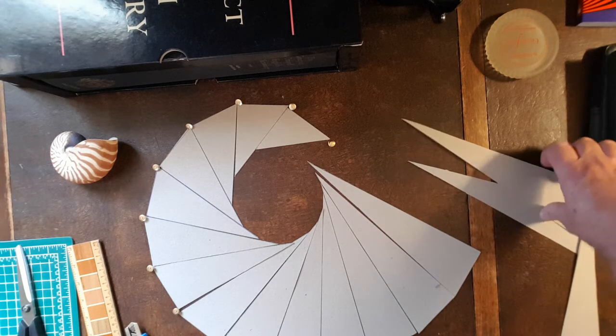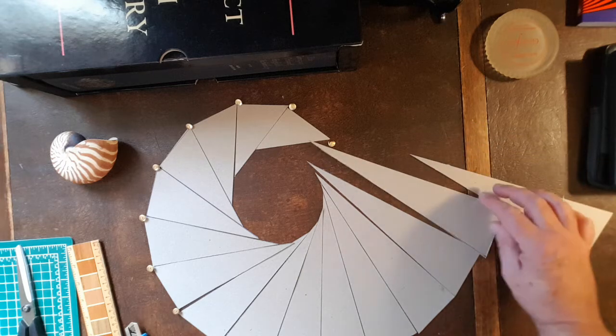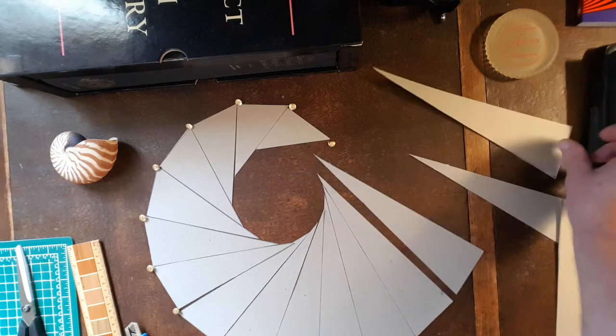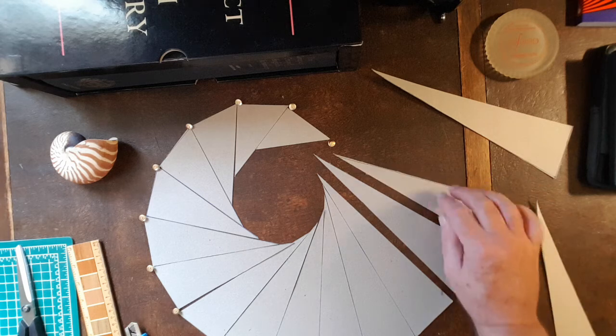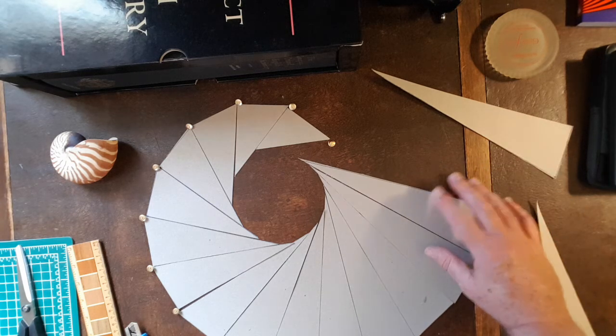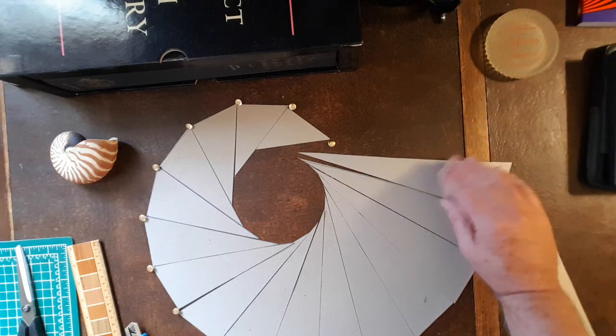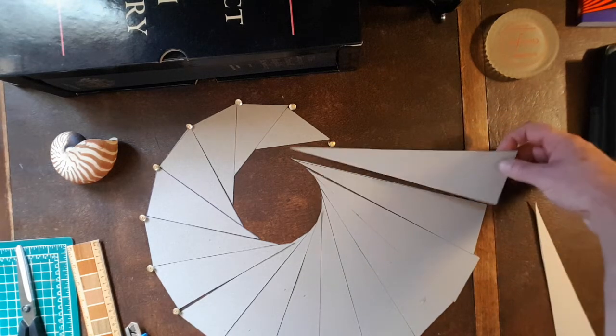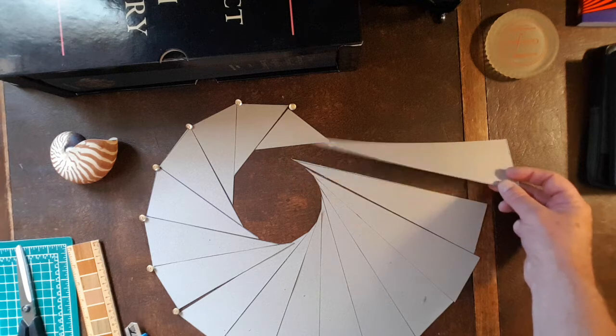Am I mixed up as to which one is next? No, I think that's the next. No, that's not that one. It's this one that is next. They do go in increasing order of size. Oop, I already flipped that one.